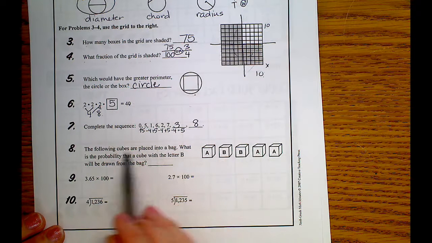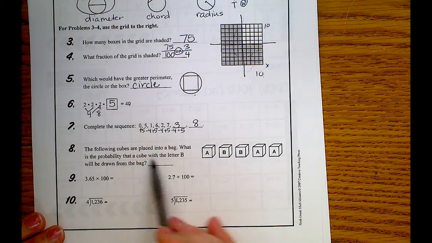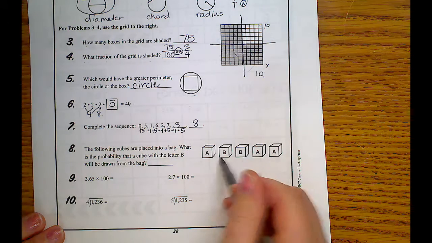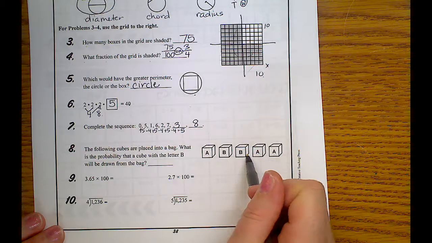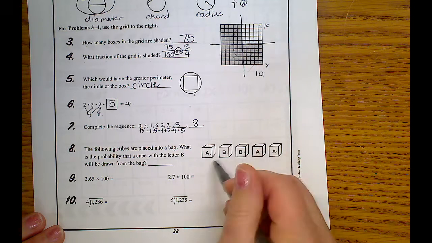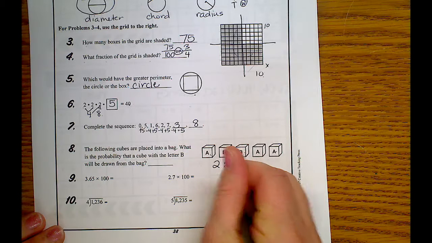The following cubes are placed into a bag. What is the probability that a cube with a letter B will be drawn from the bag? Well, the probability is the same thing as a fraction. How many are there altogether? 1, 2, 3, 4, 5. There's 5. And how many B's are there? There's 2 out of 5.